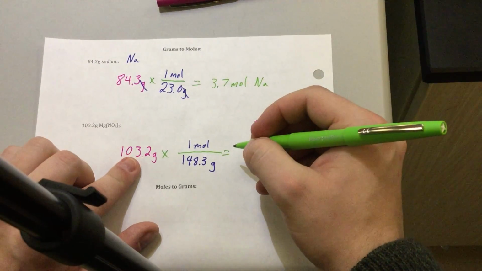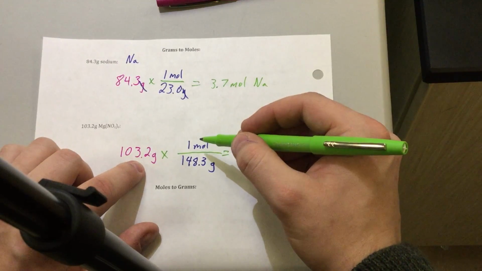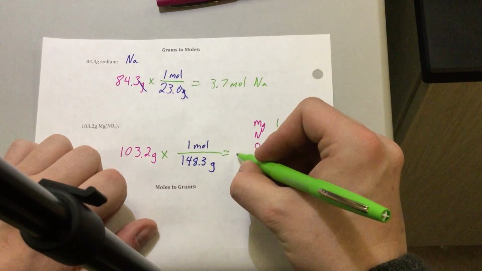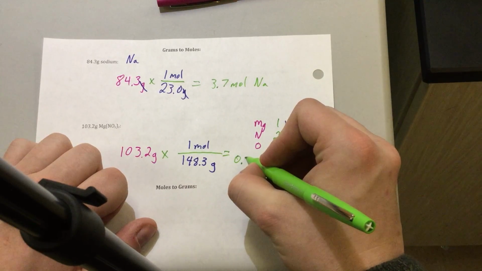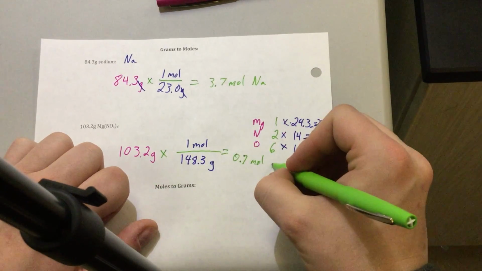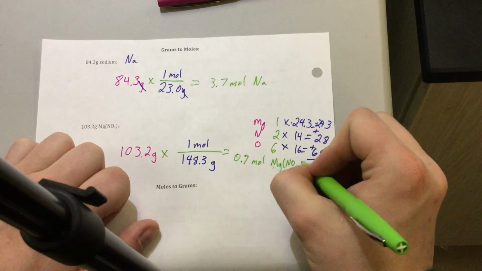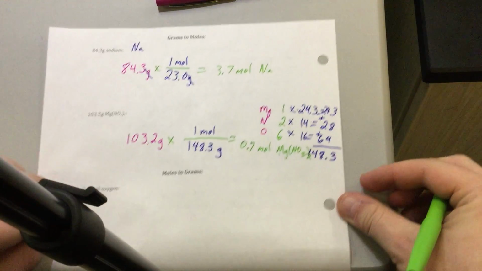And now I'm going to multiply my 103.2 times the 1, so nothing changes, and then divide it by this number down here. And when I do that, I'm going to get 0.699 something, which I'm going to round to 0.7 moles of magnesium nitrate, Mg(NO3)2.